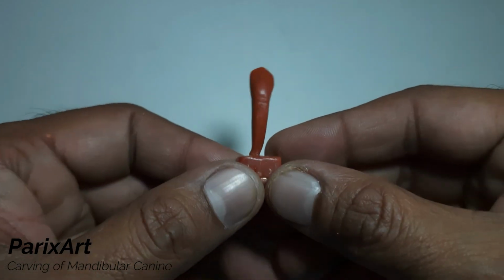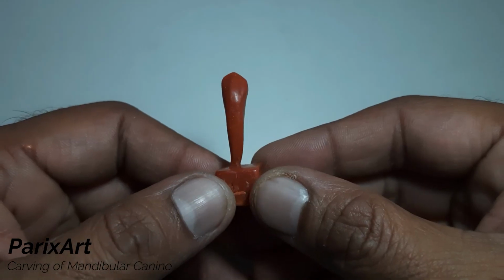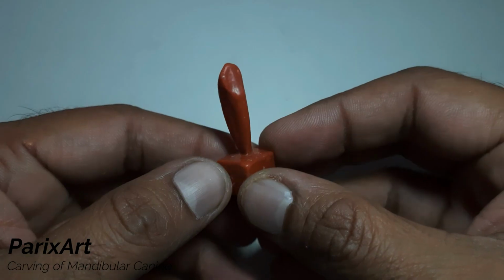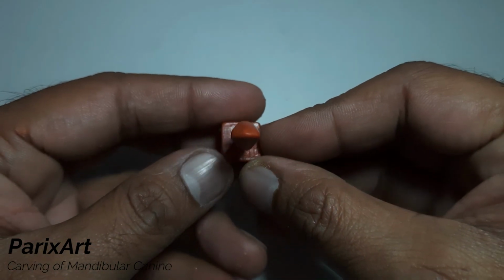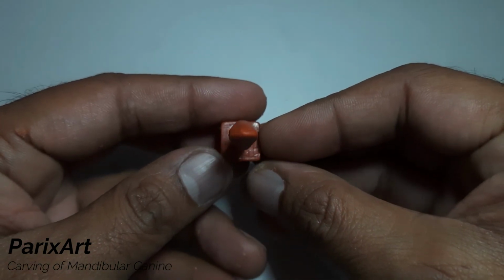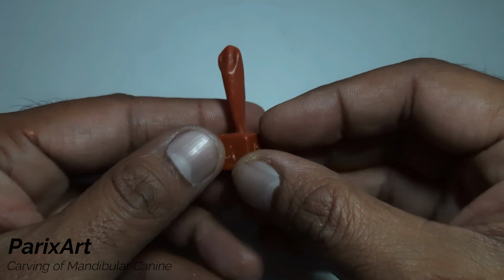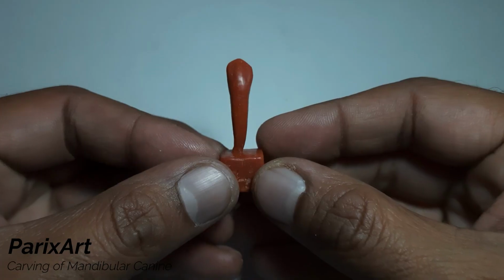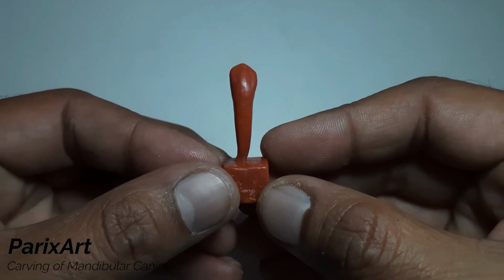Okay, so here is our completed mandibular canine. Check out all the surfaces, the proximals, the incisal, from all aspects. And now try to carve one. I hope this video was useful, so keep practicing and keep carving.